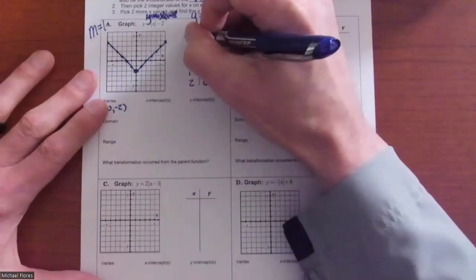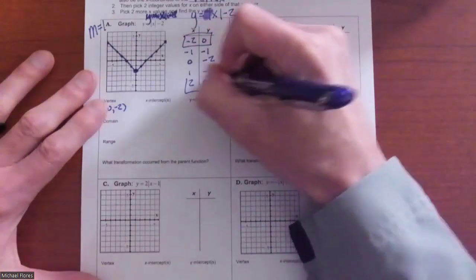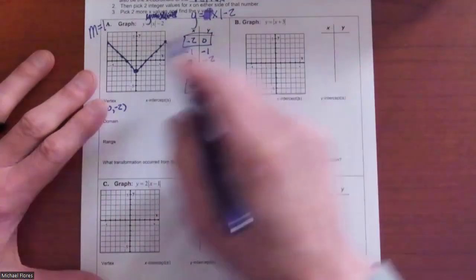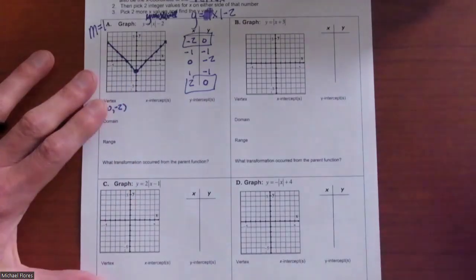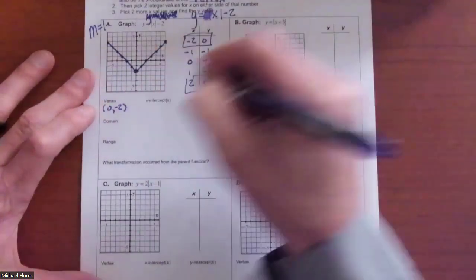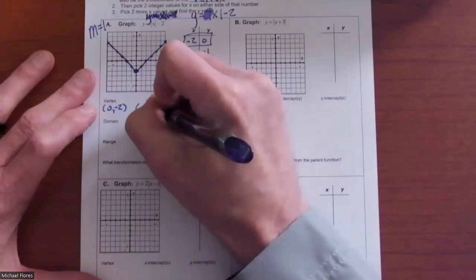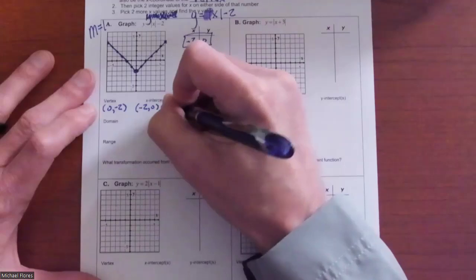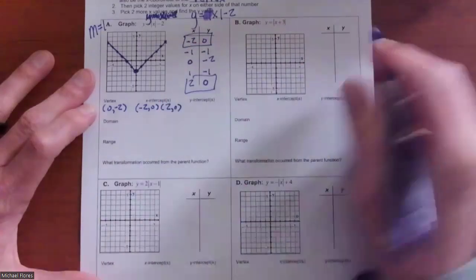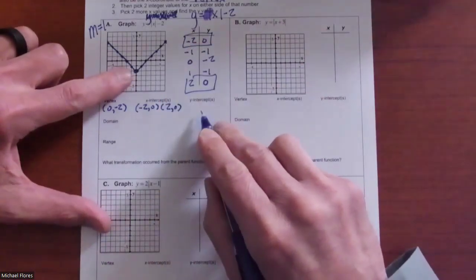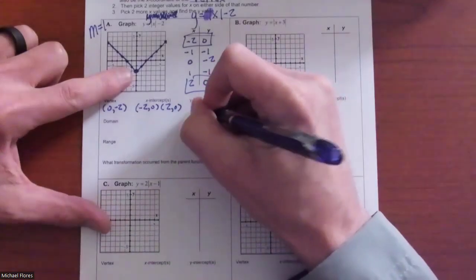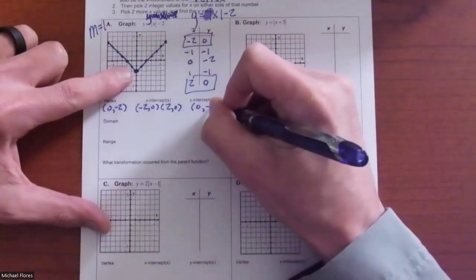X-intercepts, hey, guess what? We just plotted them. You can look on the table here that we created, or the graph. Our x-intercepts are -2, 0, and 2, 0. Our y-intercept, there it is right there. It also happens to be our vertex. Won't always happen that way.